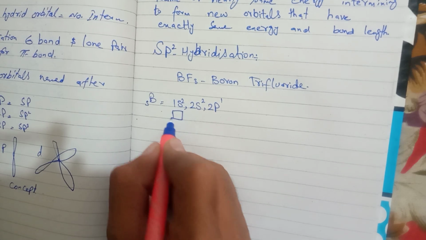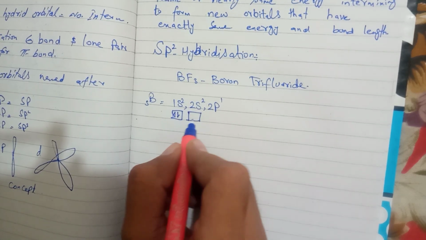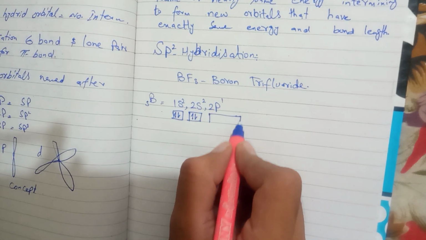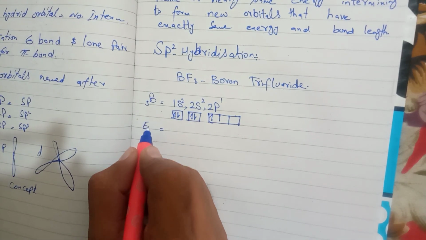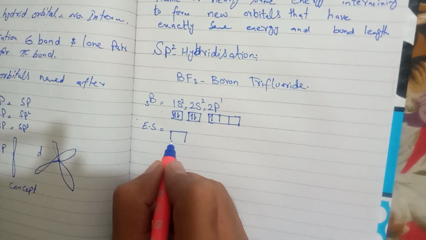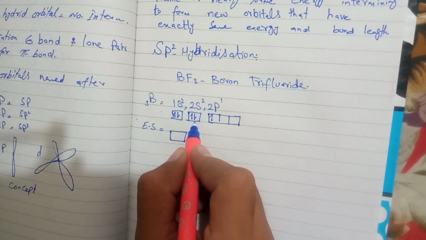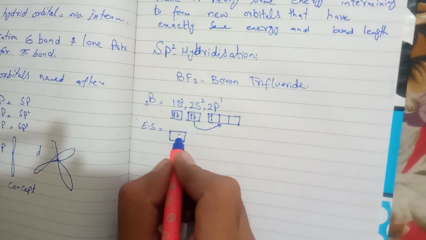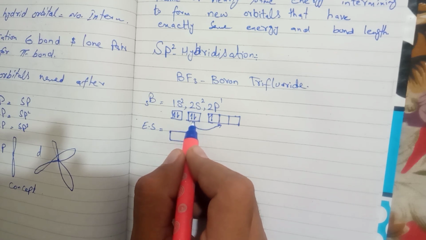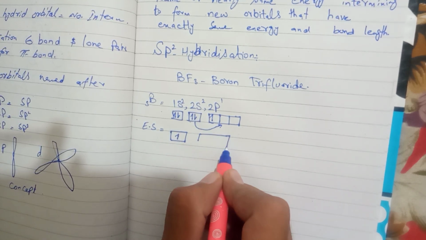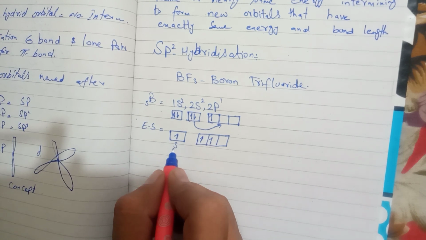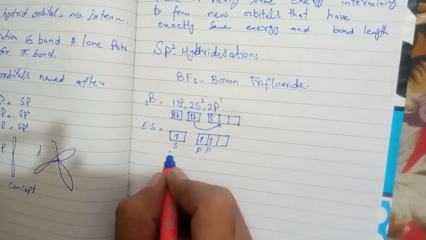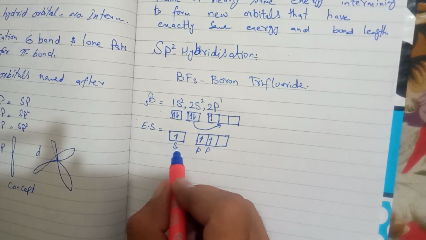This is the ground state electronic configuration of boron and this is the excited state. The paired electron from the s orbital jumps to the p orbitals. These are the valence electrons. VBT explains valence electrons that are unpaired. This orbital is s and these orbitals are p. So this is the excited state of boron.